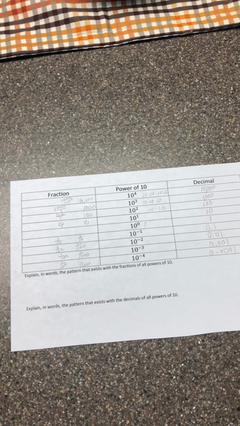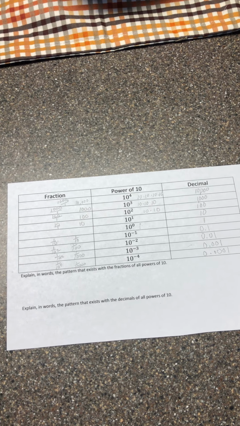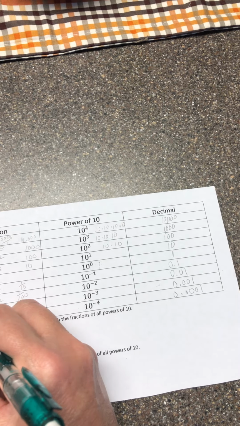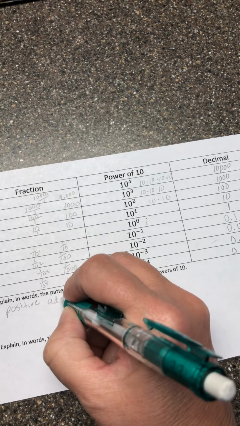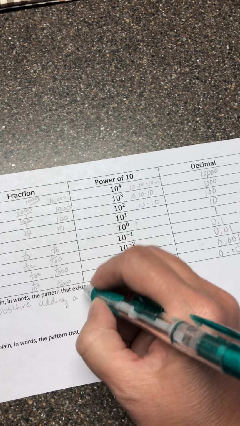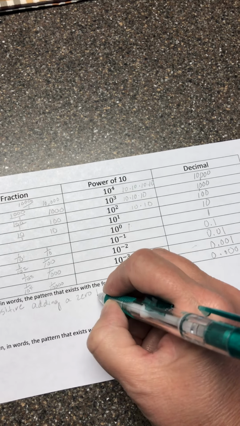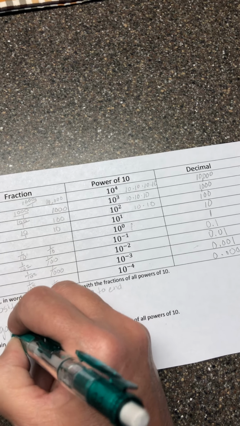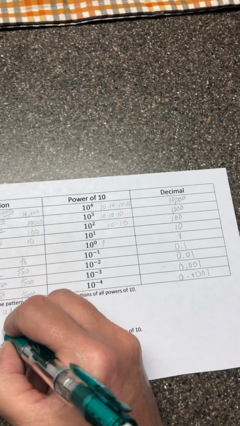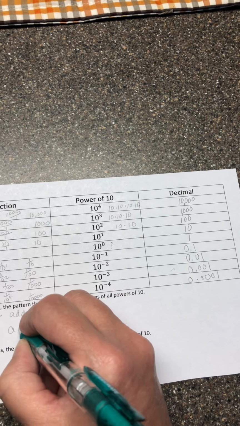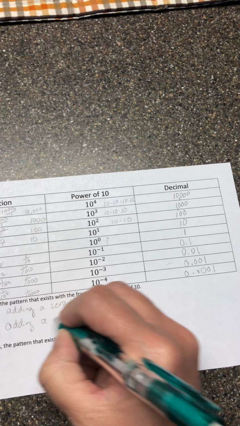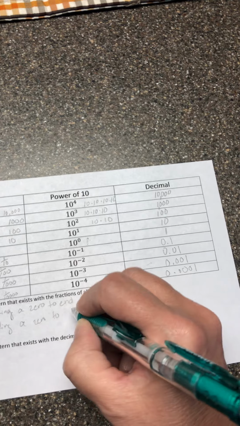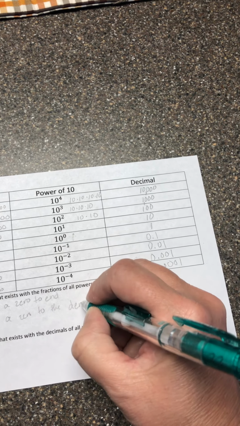So let's take a moment. Explain in words what pattern exists with the fractions for the powers of 10. Well, if the exponent is positive, you are adding a 0 to the end. And if it ends up being negative, you're adding a 0 to the denominator.